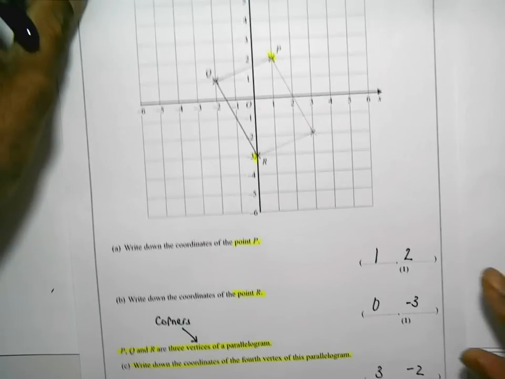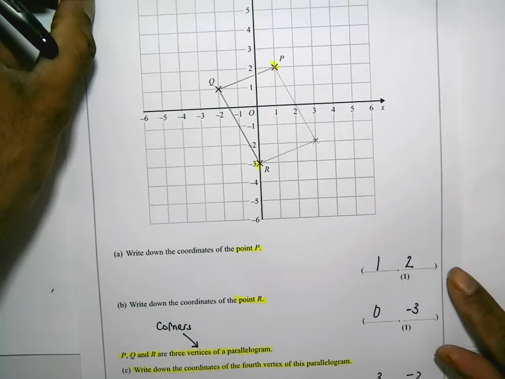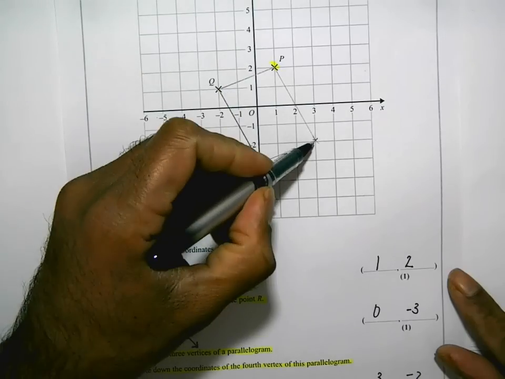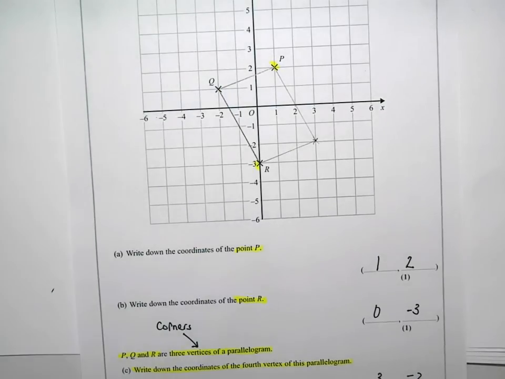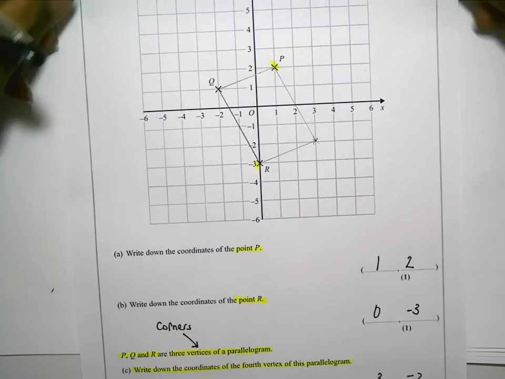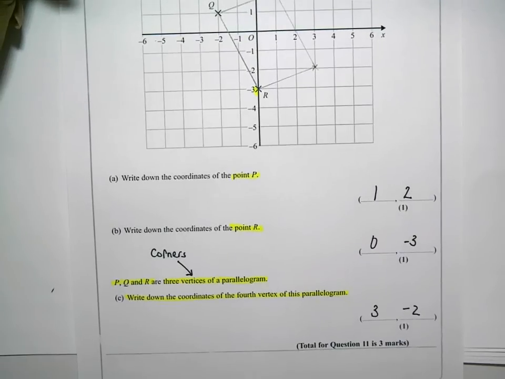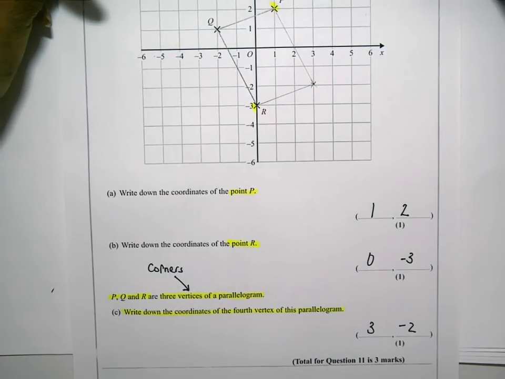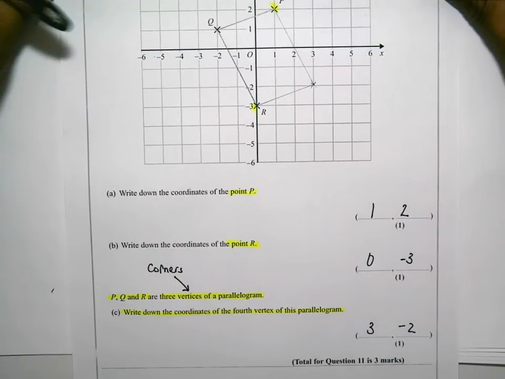Now it's really important that you understand this. That shape there is a parallelogram. Opposite sides are parallel. And that there is the point that they want you to identify and to give the coordinates of. So if you take your time with this, you should be able to get full marks. This question is worth 3 marks, and it should be pretty straightforward once you're familiar with it.